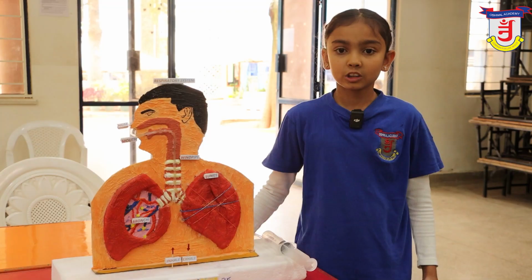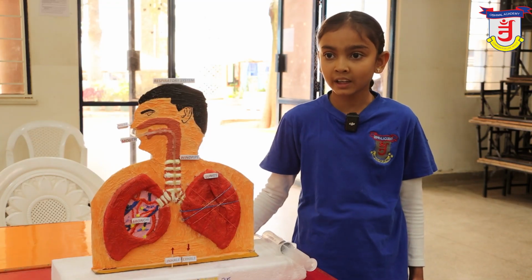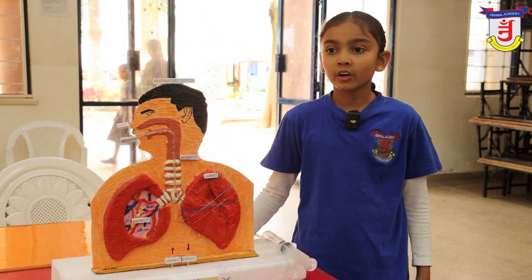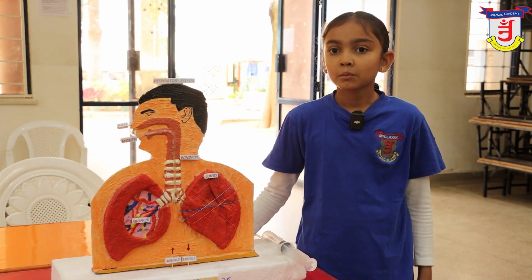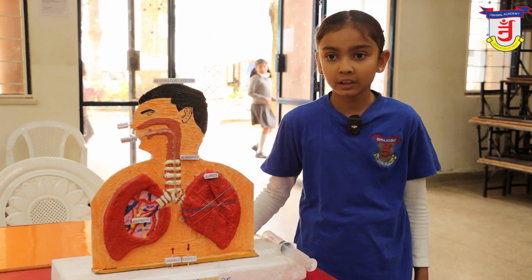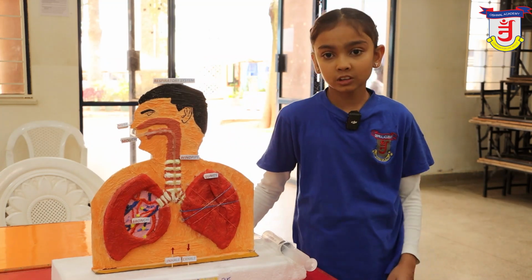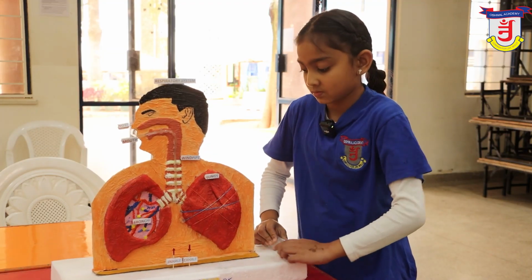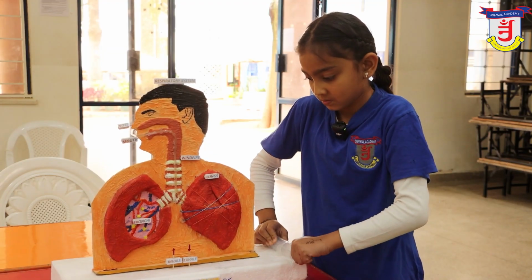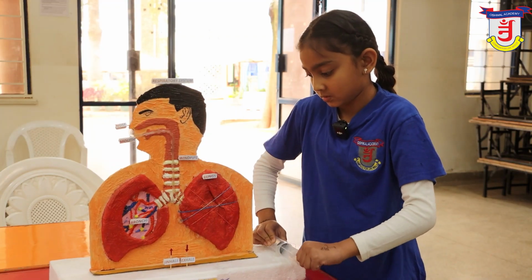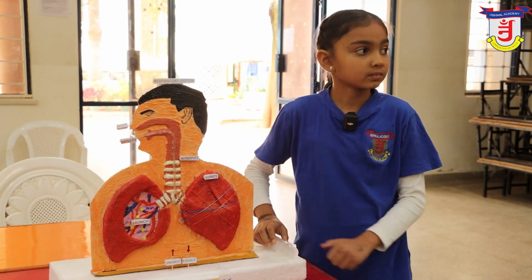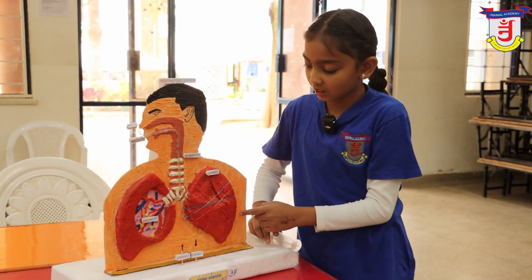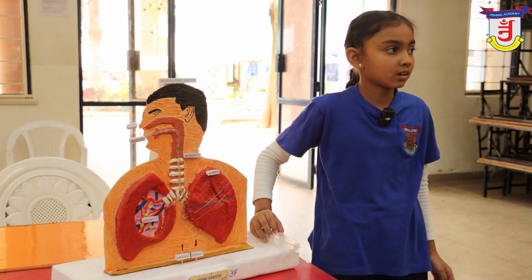Did you know while we're sleeping our lungs are still working? If we didn't have them, we would not be able to run, talk, play, or even think properly. Now I'm going to show you how our lungs work. Now this is an open lung when you cut open a lung, and this is a closed lung.